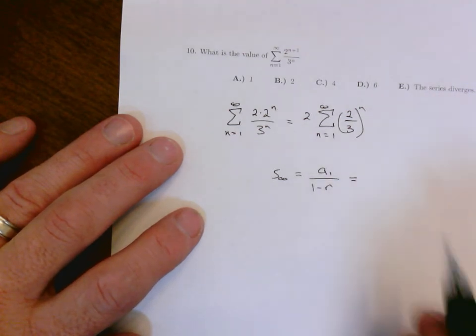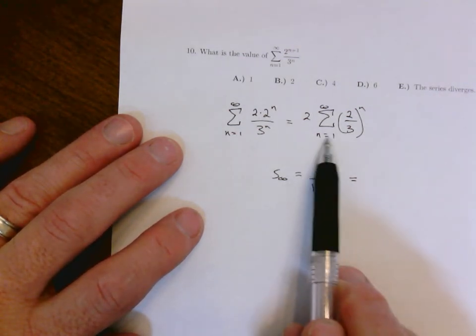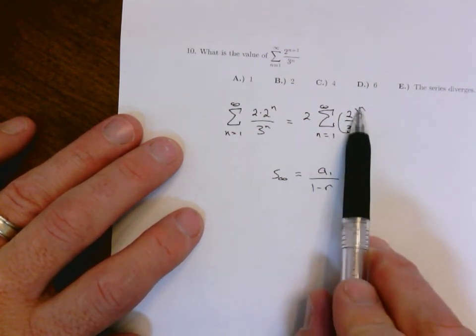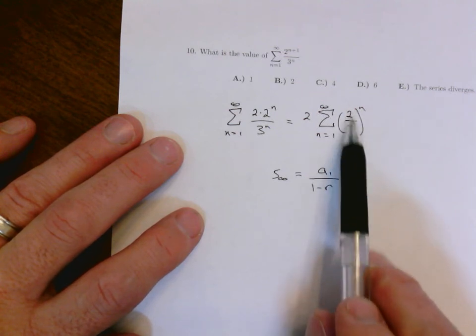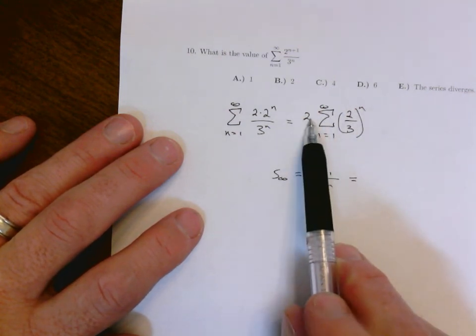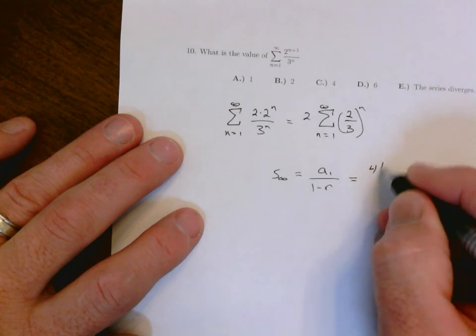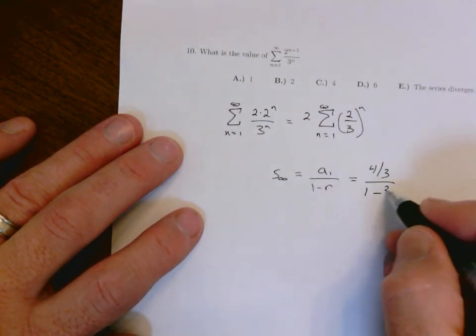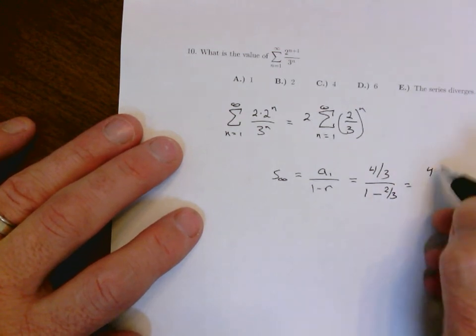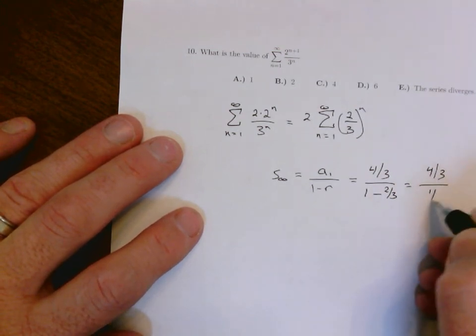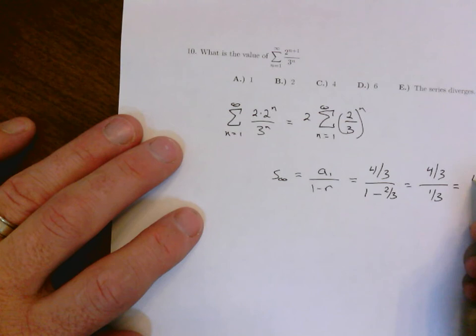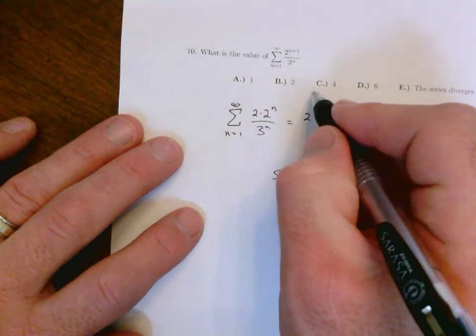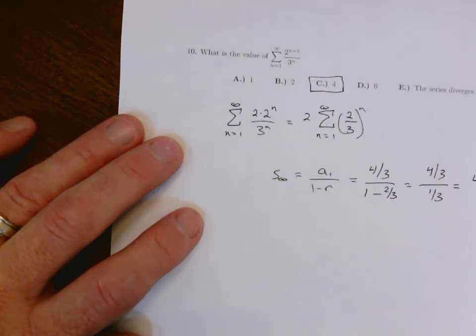So a1, I plug in 1 to this equation, and I get 2/3. But this 2/3 will be multiplied by 2, so this is actually 4/3 on the top, all over 1 minus the common ratio, which is 2/3. So we have 4/3 over 1/3, which gives me 4. So the sum of this infinite series is 4, so the answer is C.